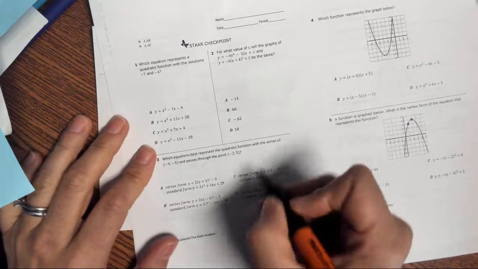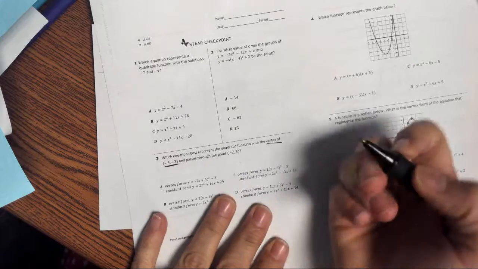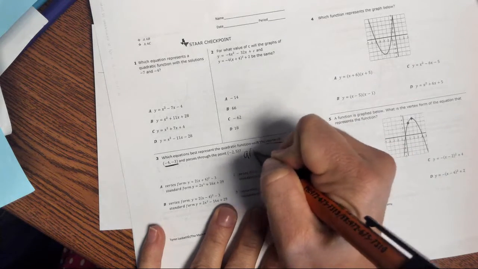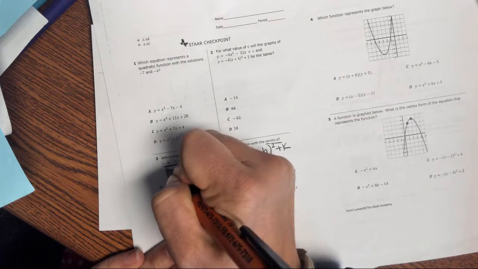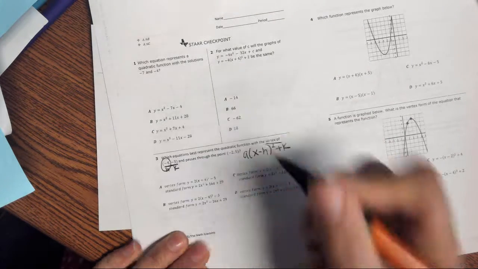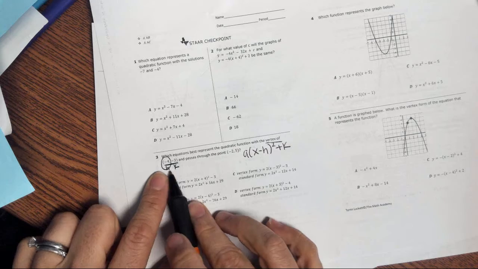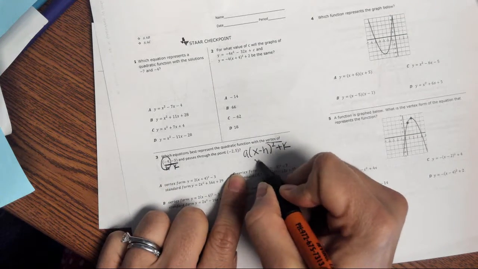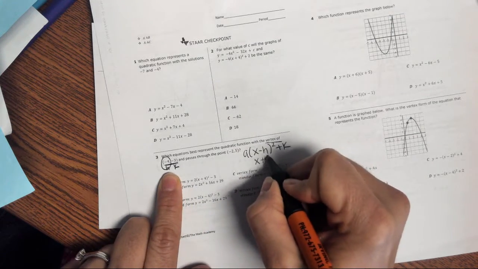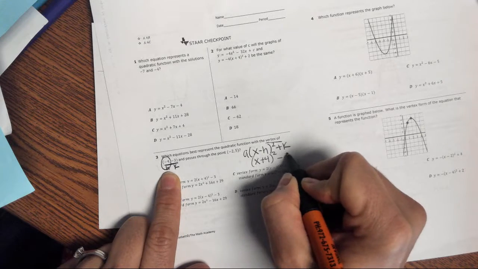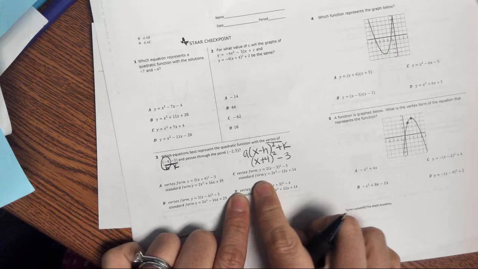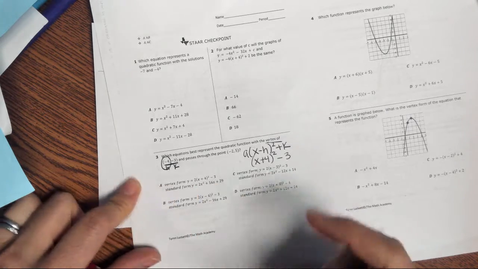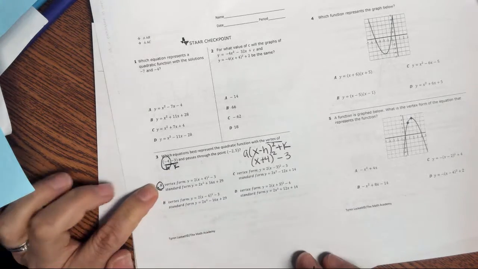It tells you that it has a vertex of -4, -3. Remember, vertex form will be on your math chart. This is your H and this is your K, and your H is always opposite when you write the equation. So it would be x plus 4 and then minus 3. So looking at your vertex form, you can get rid of all of the answers except for answer choice A.